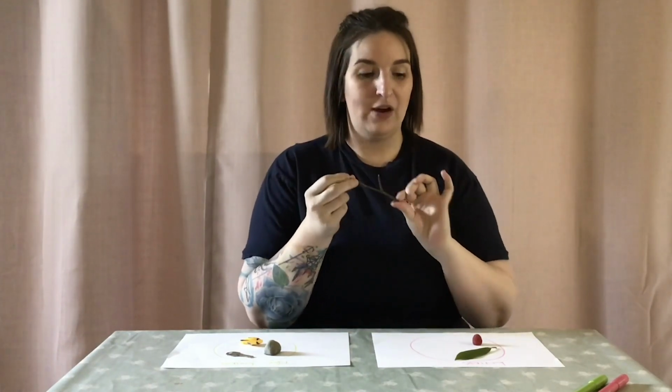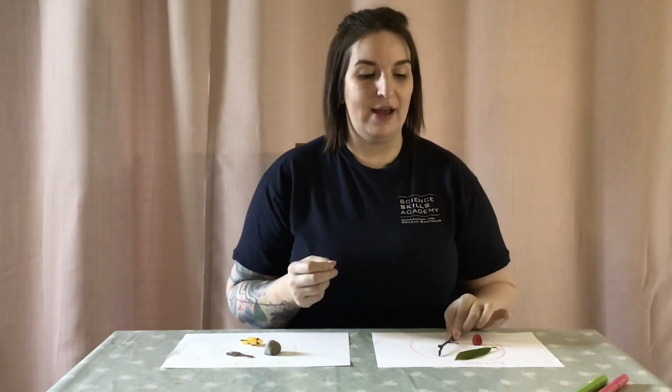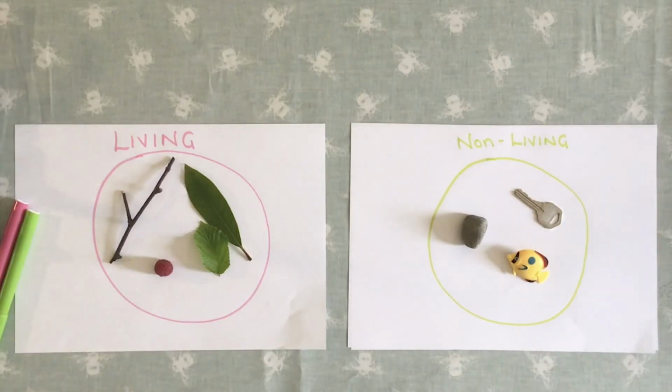And finally, I have a twig, which again came from a tree, which is a living growing organism from the garden. And I'm going to pop that in my living category. You can either place your items in or stick them down to keep them there permanently. It's completely up to you.